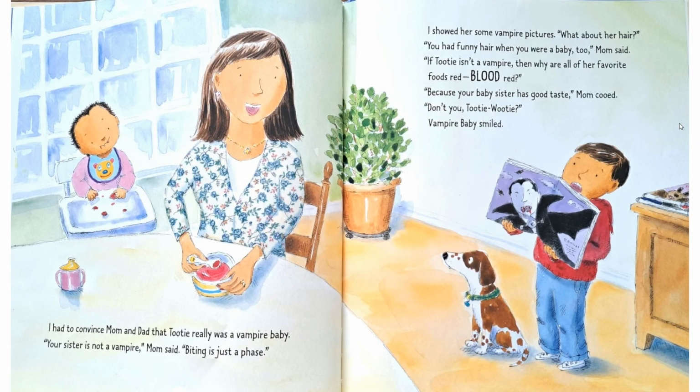I had to convince Mom and Dad that Tootie really was a vampire baby. So now he's trying to solve the problem, right? He's taking action. He's going to try to get Mom and Dad to help him out with this. "Your sister is not a vampire," Mom said. "Biting is just a phase." I showed her some vampire pictures. "What about her hair? You had funny hair when you were a baby too," Mom said.